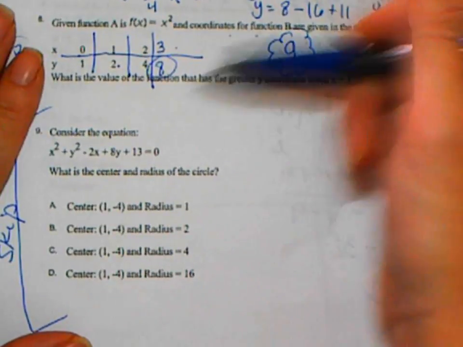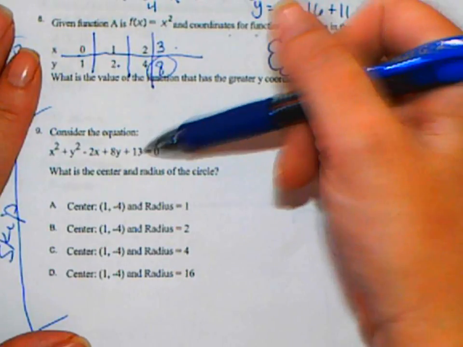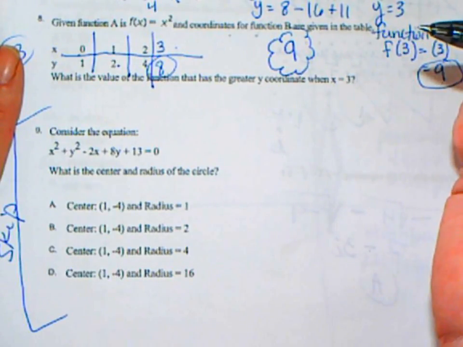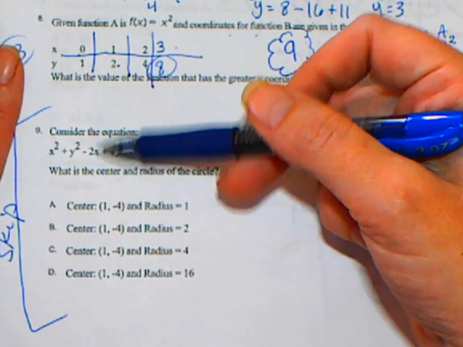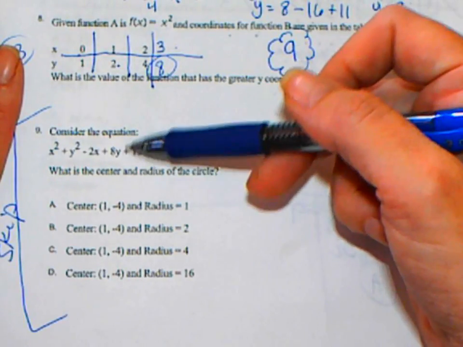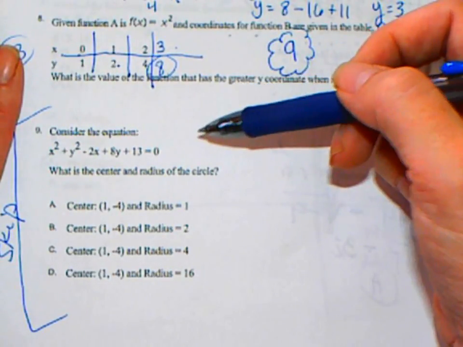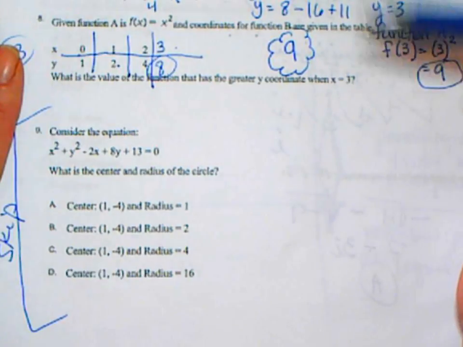Consider the equation x squared plus y squared minus 2x plus 8y plus 13 equals 0. I know that is the equation of a circle because of the format that it's written in. There's an x squared, there's a y squared, there's a linear x and a linear y, okay? So that tells me that it's a circle. And it's in general form.